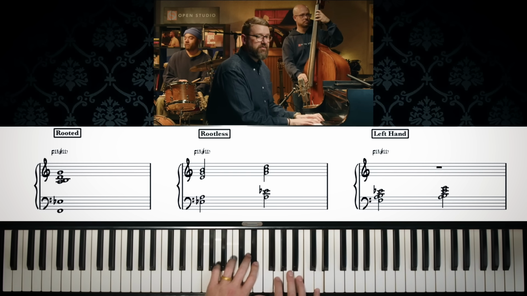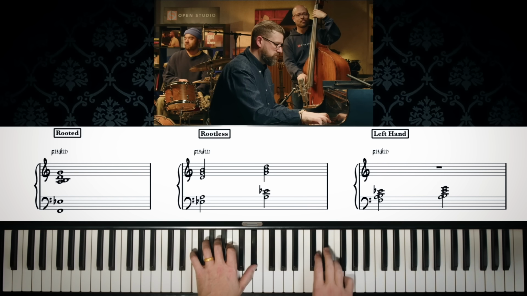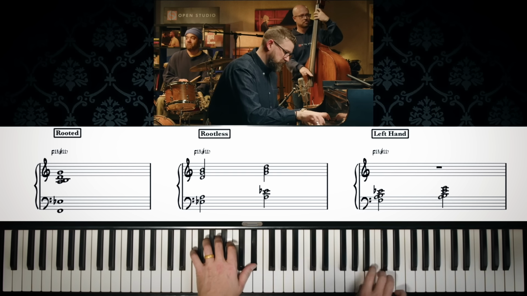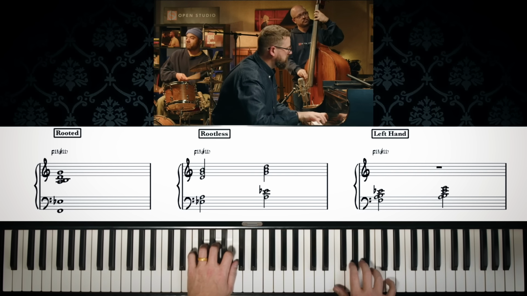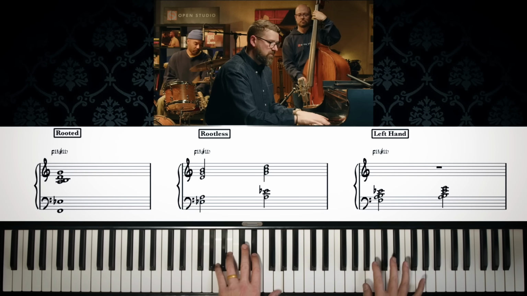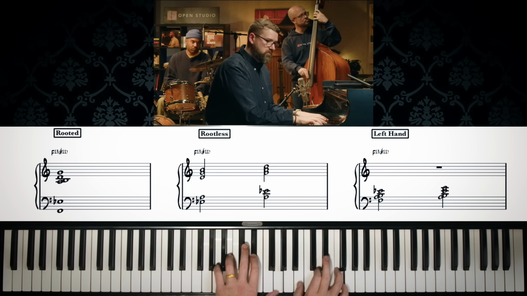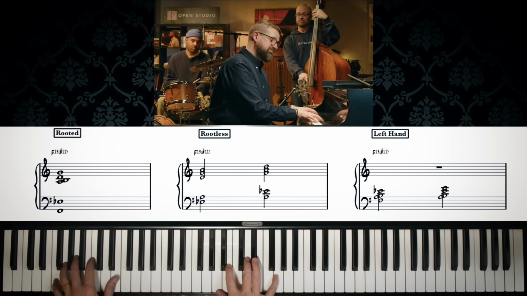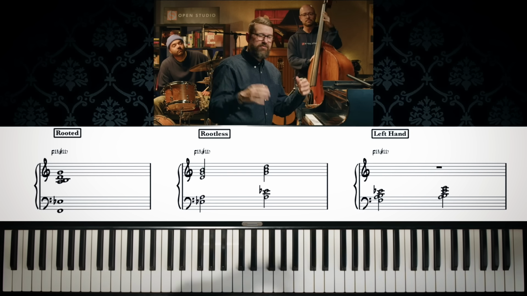Let's do our left hand. Isn't that killing? It's got this really like crunchy, airy, beautiful sound.